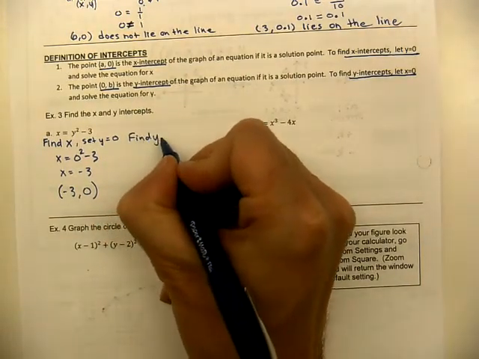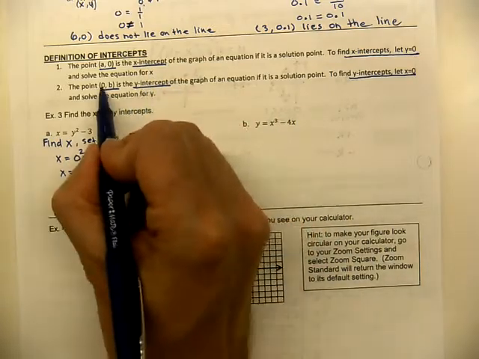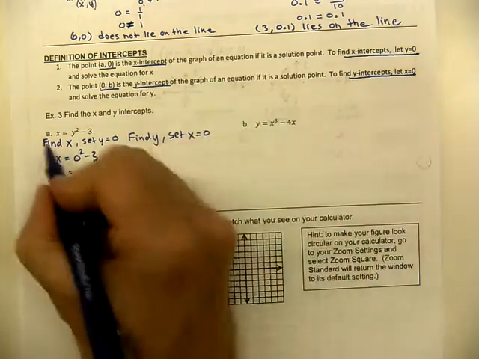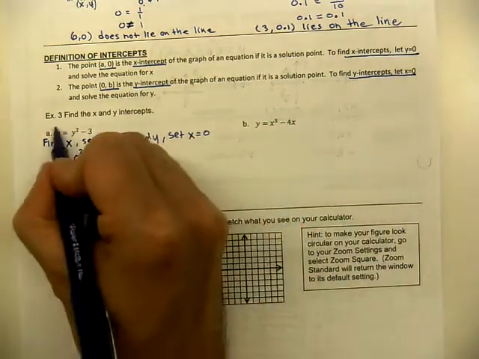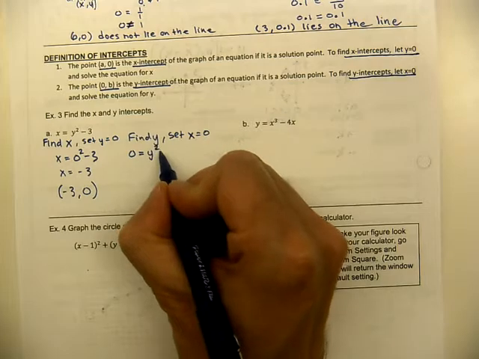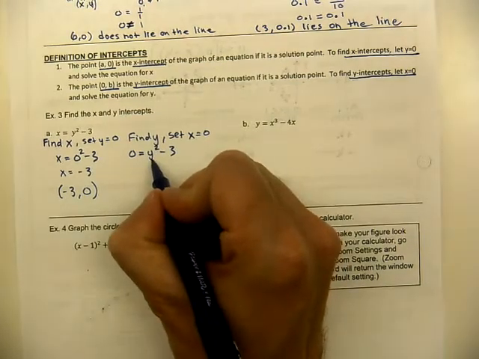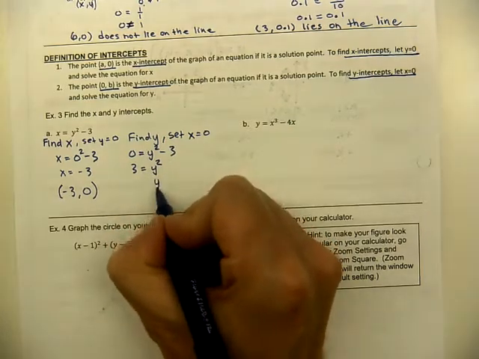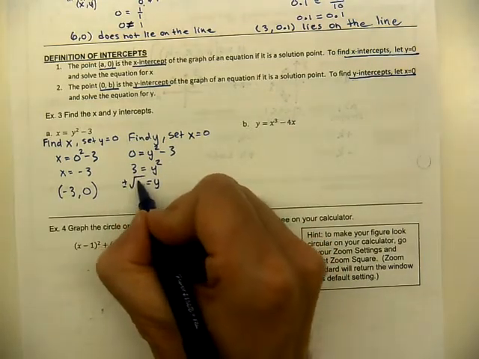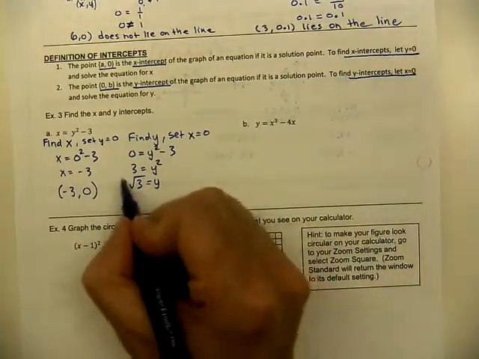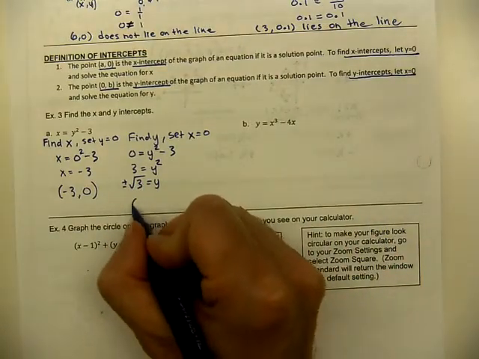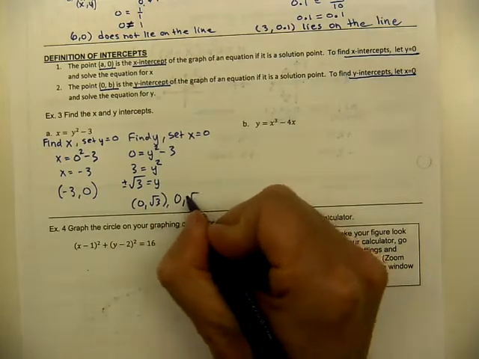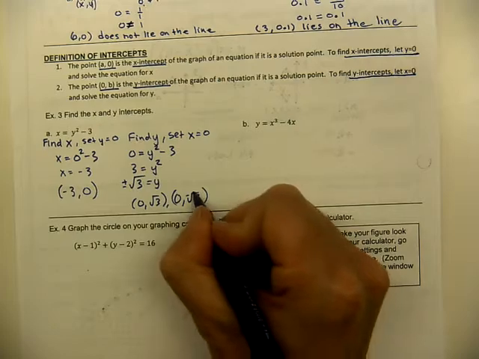So to find y, that's this one. To find y, that means the x is set to 0. Set x equal to 0. So here we have 0 on the left-hand side because that's where x is. That equals y squared minus 3. Our goal is to solve for y. So let's add 3 to both sides. And then we'll take the square root of both sides. And remember your plus or minus when you take the square root of that. That means you have 2 y-intercepts. So that means you have 0 comma root 3 as well as 0 comma negative root 3.